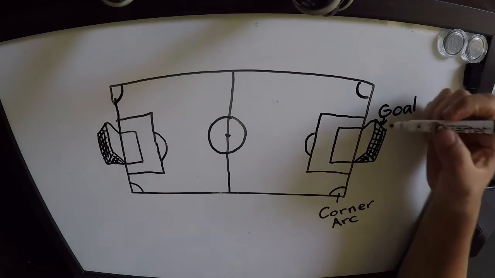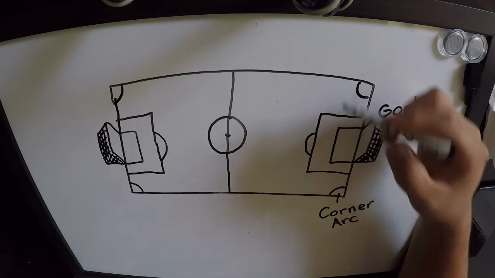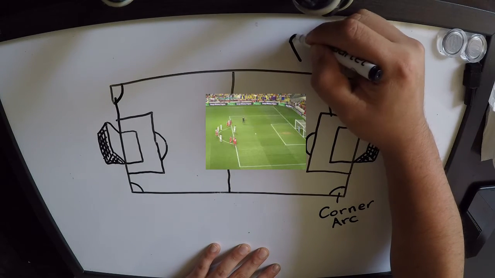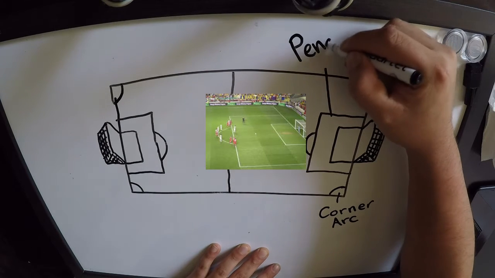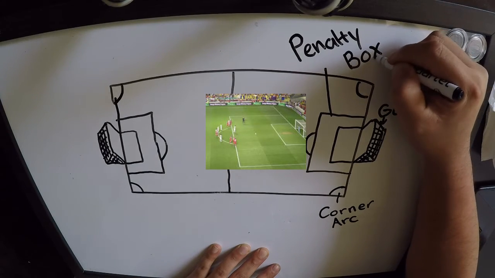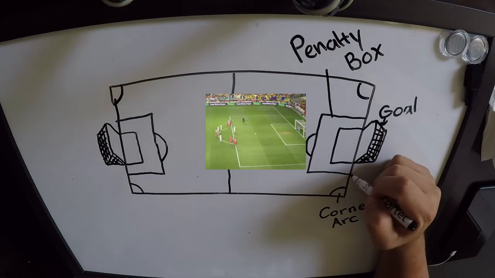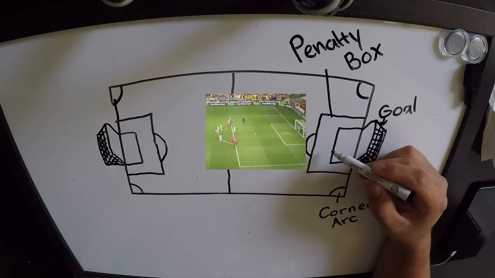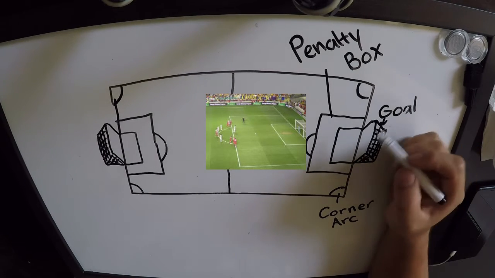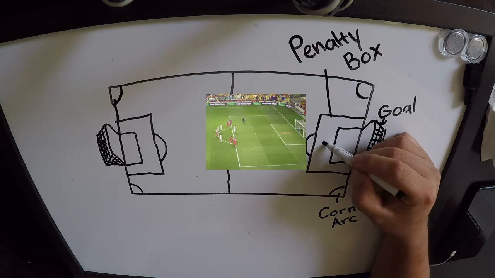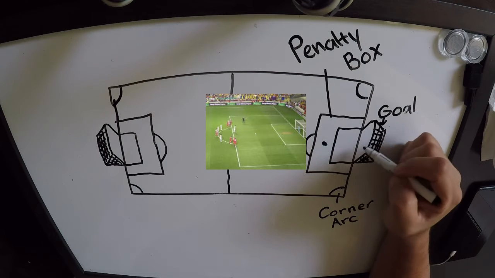Okay? Over here, this big rectangle right here, it's called the penalty box. The penalty box. All right? And in that area, if somebody causes a foul, or somebody pushes somebody or trips somebody, that's a foul. They give the other team a penalty, and they get to kick a penalty from the penalty spot, which is this one. All right, and a penalty is when it's one player versus the goalie.